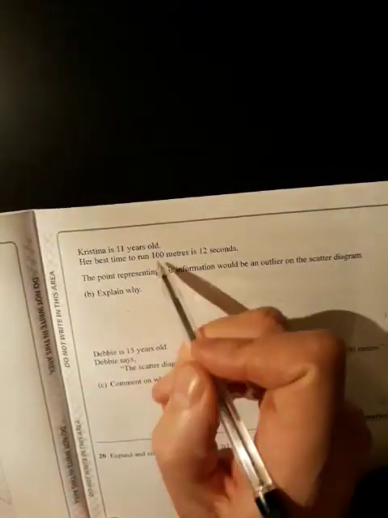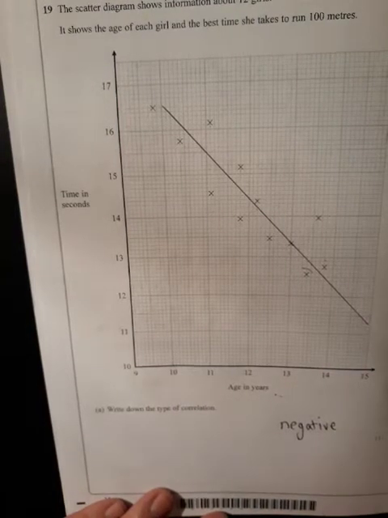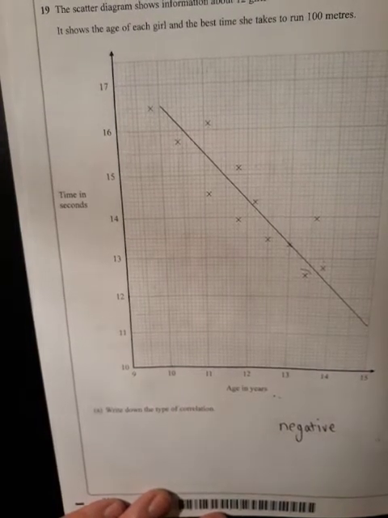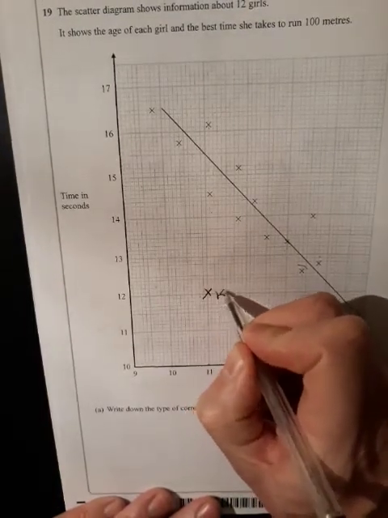Okay, the next part says Christina is 11 years old. Her best time to run the 100 metres is 12 seconds. Let's put that on the diagram. 100 metres in 12 seconds, and she's 11 years old. So 11 years old, 12 seconds. So this is Christina.